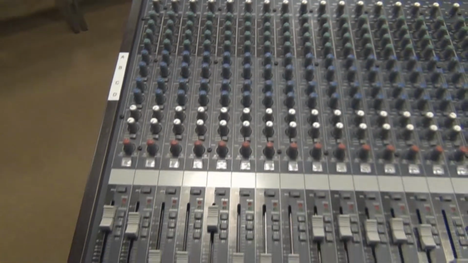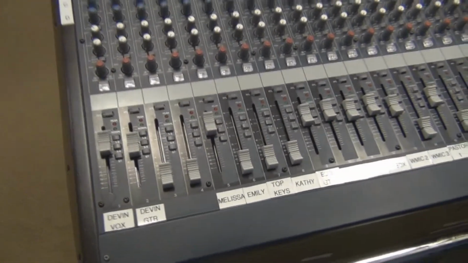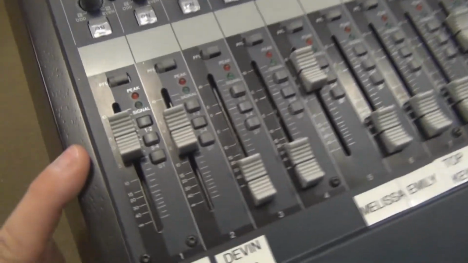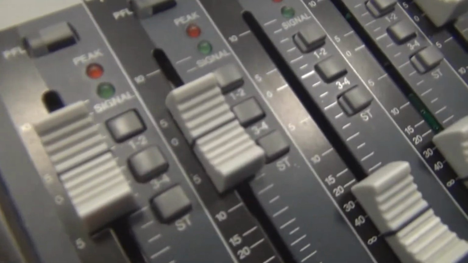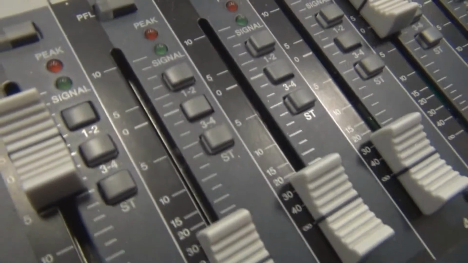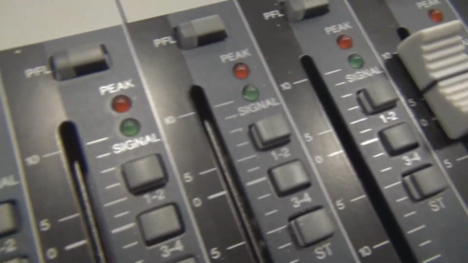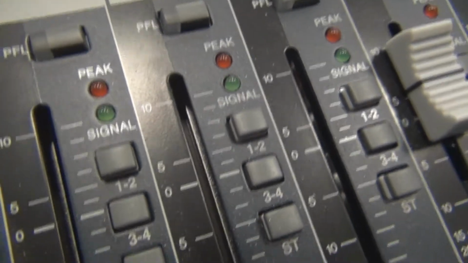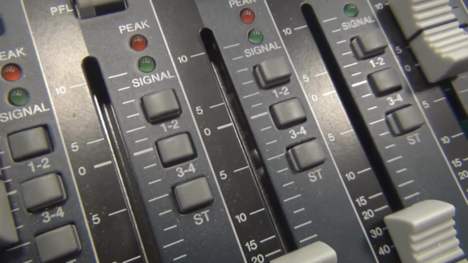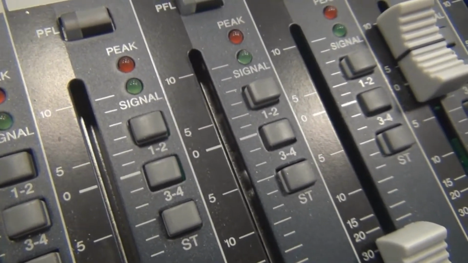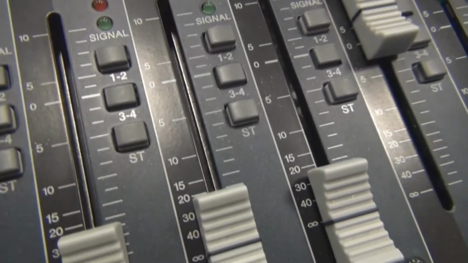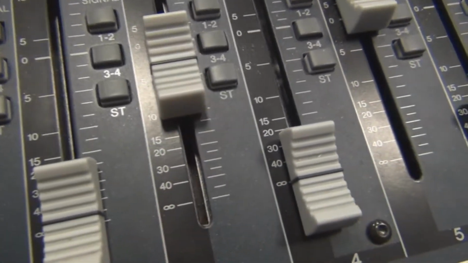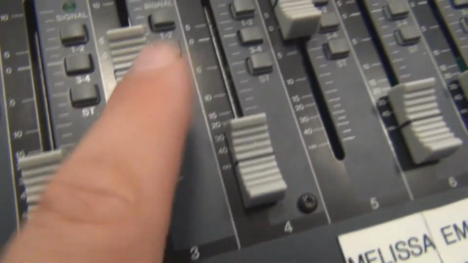In order to set proper gain structure, what I do is, you'll notice on the faders down here, they have these numbers, and it goes 10, 5, 0, and the distance between 5 and 0 is pretty far. And then you start getting down to 10, 15, and you can see that they're getting much, much smaller in terms of how close they are.